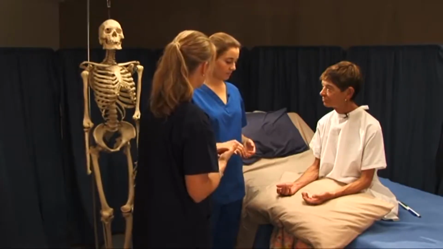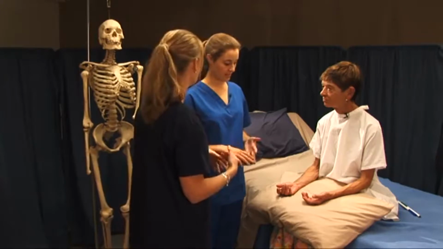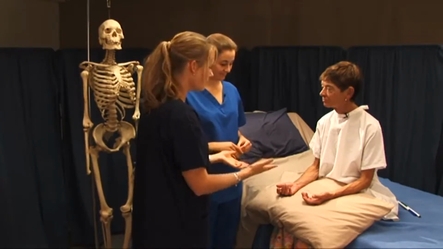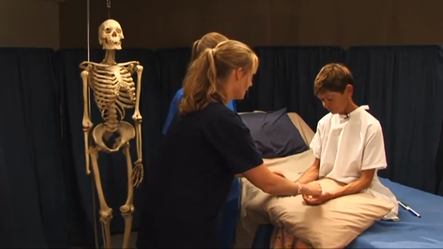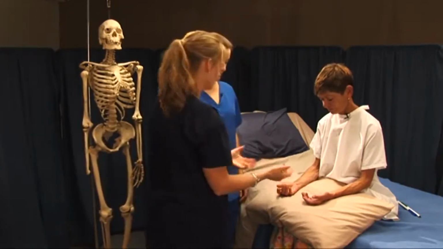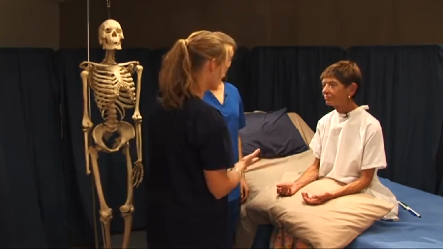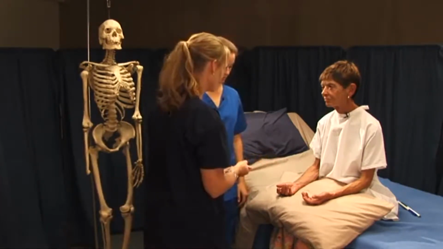When looking at the wrist and hand, again look for redness, scars, swelling, with particular attention to any muscle wastage, particularly of the thenar and the hypothenar eminence. That's really important because it looks at your median and ulnar nerve function.